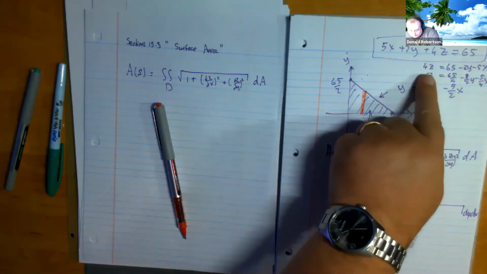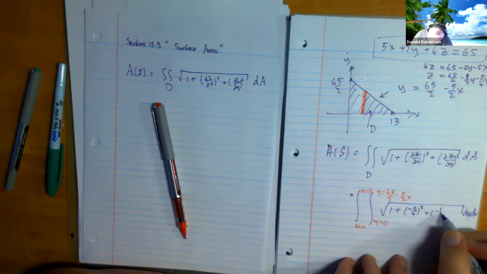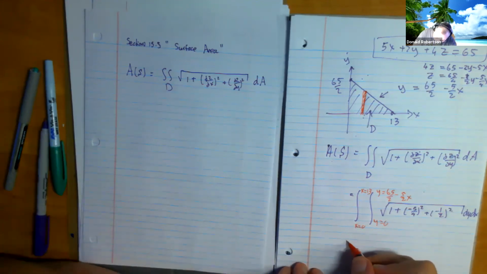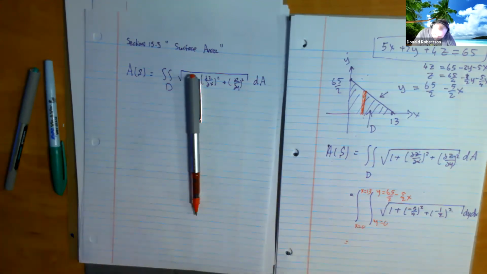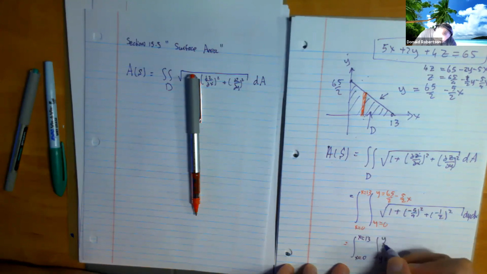If you differentiate this equation with respect to y, you get negative a half squared. So our integral is going to go from 0 to 13, 0 to this ugly guy.